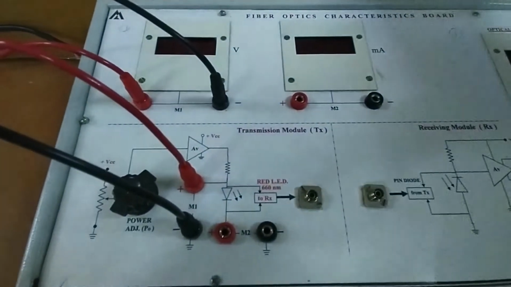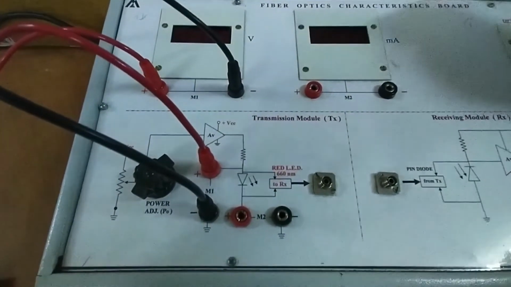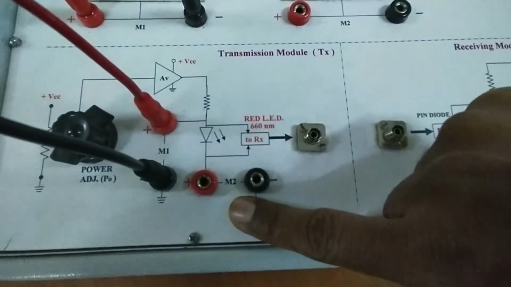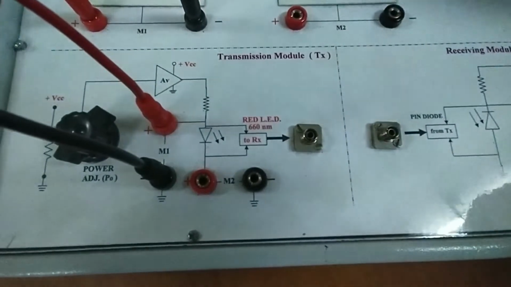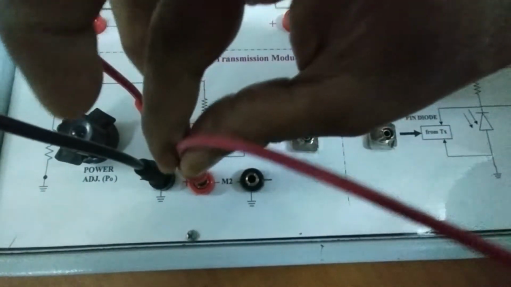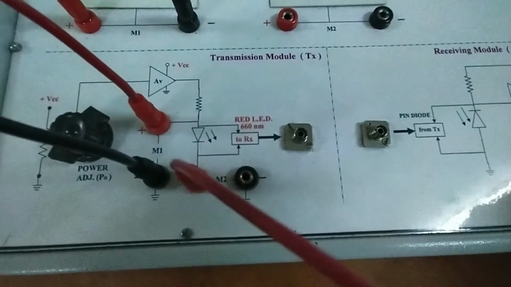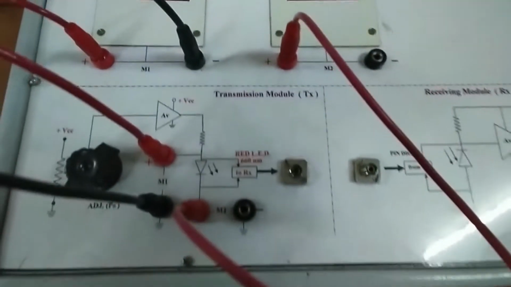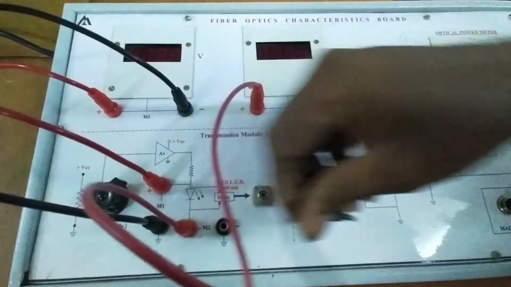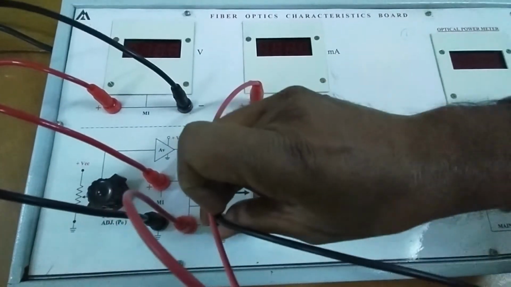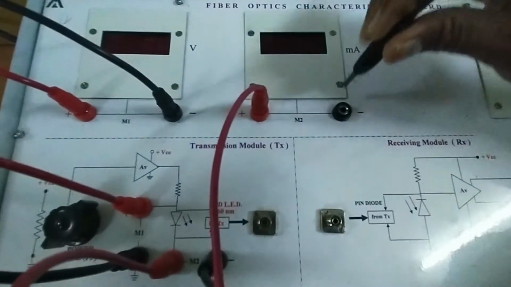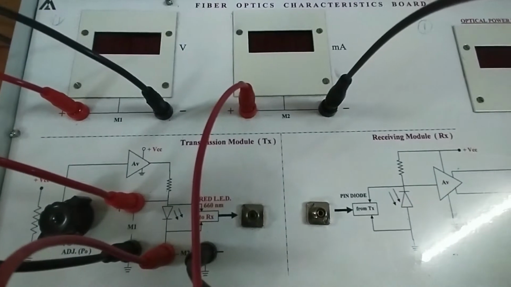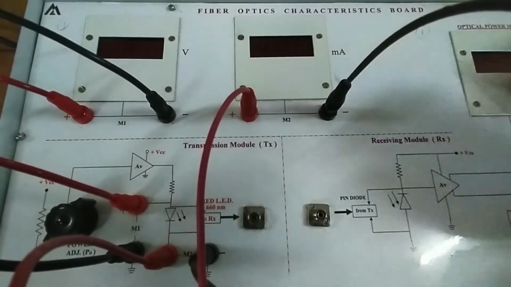Then take another wire, connect meter 2. Here they have marked meter 2, and this meter 2 is the ammeter. In this case it is a milliammeter. I am taking the first terminal connecting to the ammeter, and take the next and connect it to the ammeter terminal. So we have connected the 2 meters.